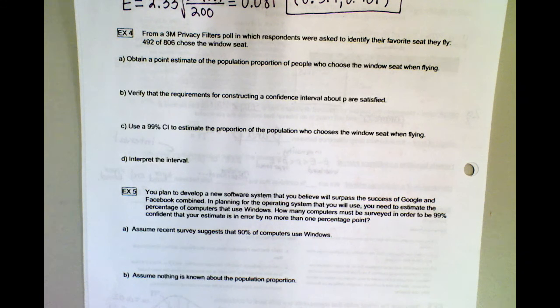And then this is the margin of error. And then this is the lower bound, and this is the upper bound. So that's giving us all the information that we need to answer both of those questions.